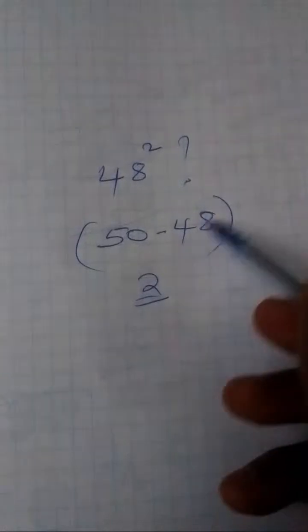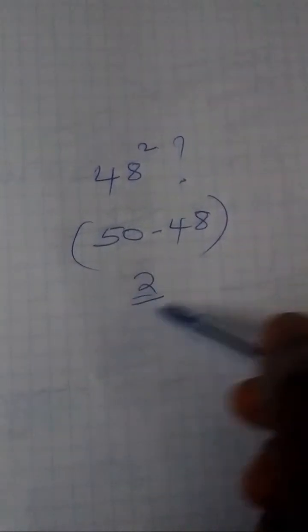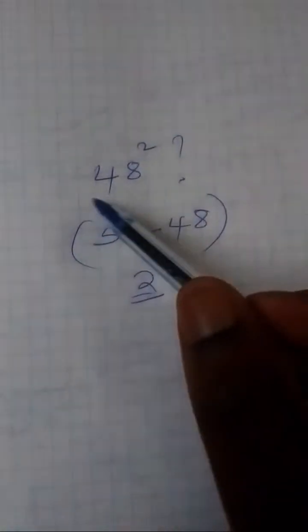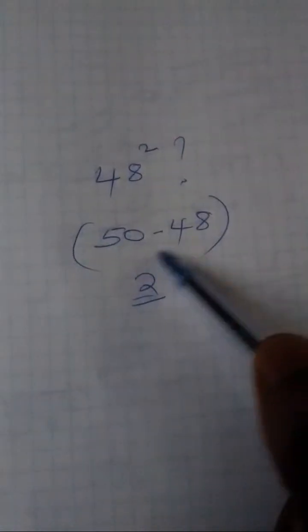Then when you get the answer as 2, I want to get you the shortest method of finding the square of 48. You first take the bigger number, that is 50. 50 minus 48. The answer is 2.